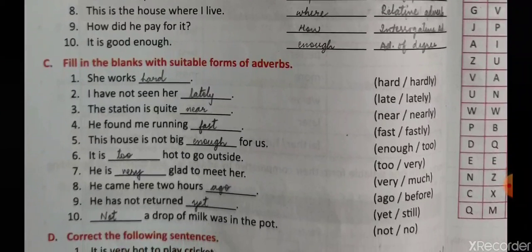Next is fill in the blanks with a suitable form of adverbs. She works hard. I have not seen her lately. The station is quite near. He found me running fast. This house is not big enough for us. It is too hot to go outside. He is very glad to meet her. He came here 2 hours ago. He has not returned yet. Not a drop of milk was in the pot.